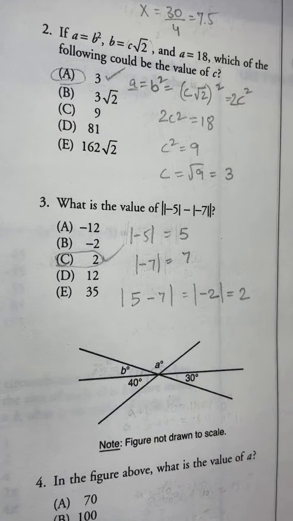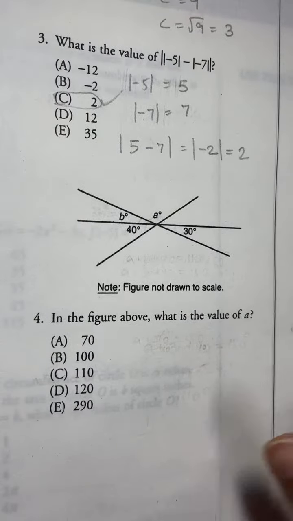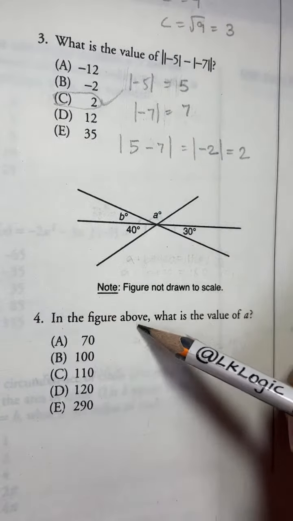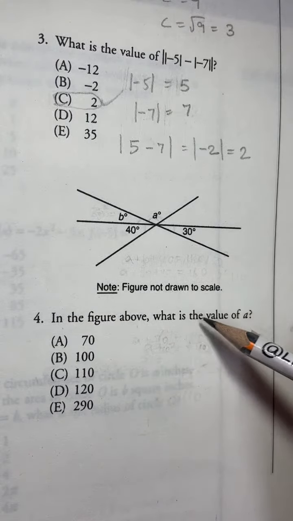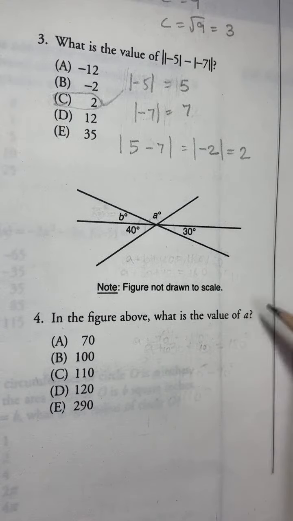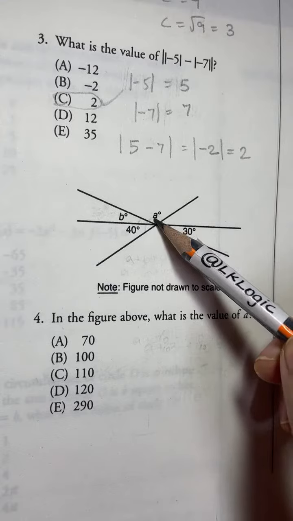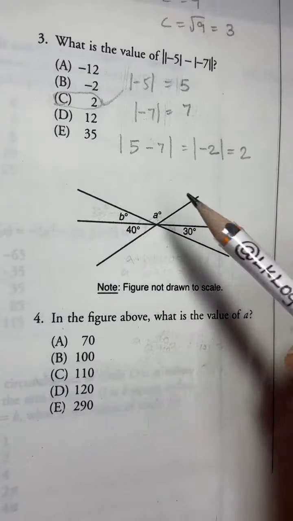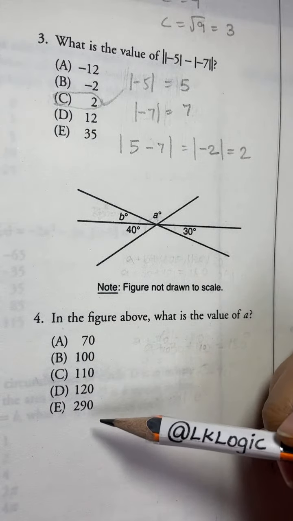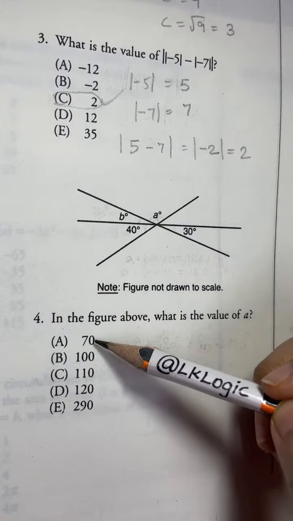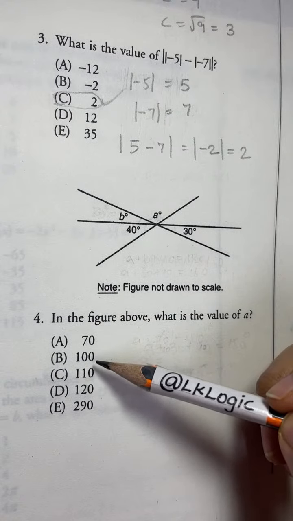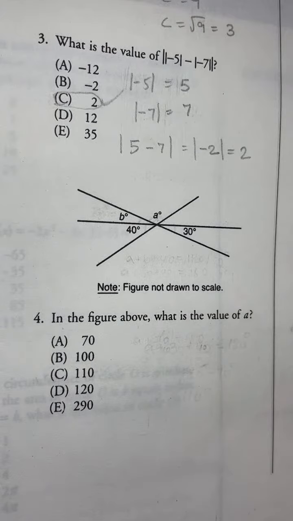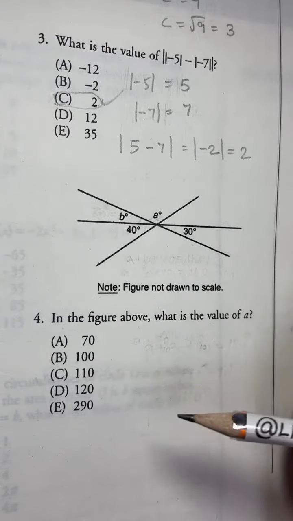Alright, let's see if you can answer question number 4. Question number 4 says, in the figure above, what is the value of A? This is your A, the angle. This is 30 degrees, 40 degrees, B, and you have 5 choices. There is 10 seconds for you to answer. 70, 100, 110, 120, 290. So, come on, try this question out.